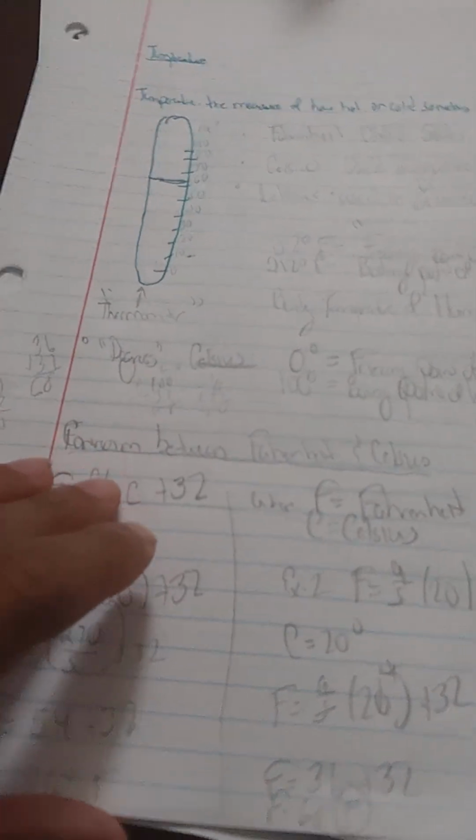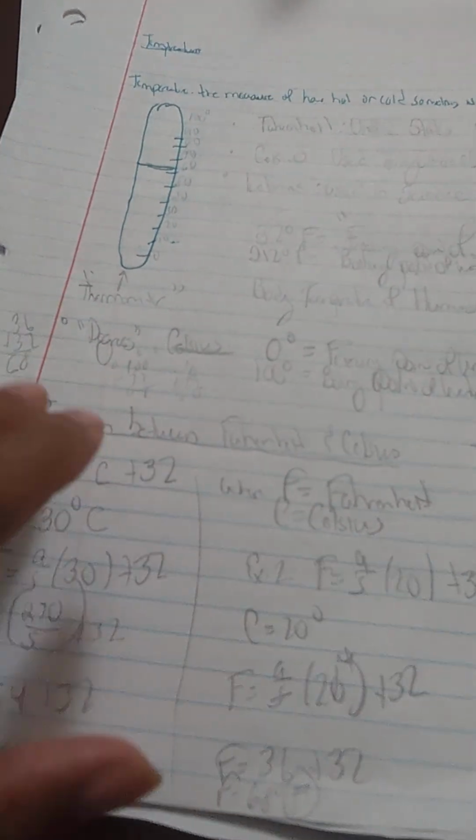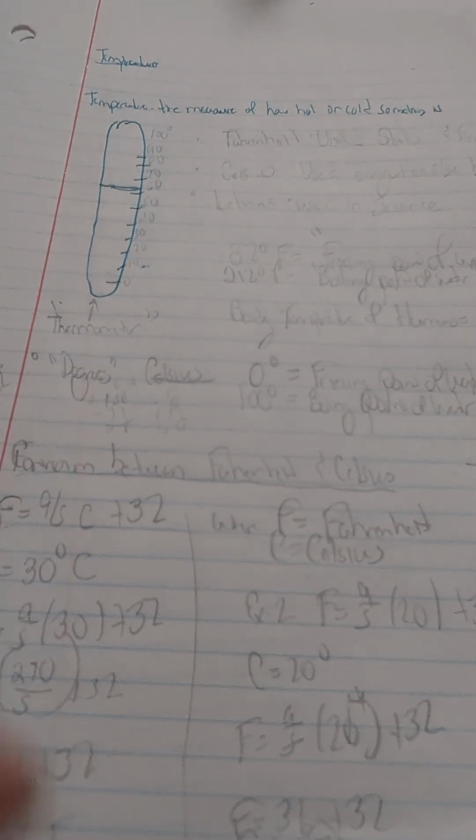I guess some places will show this formula, so it's important for you to know it, but you don't have to use it. Okay, so that's it.